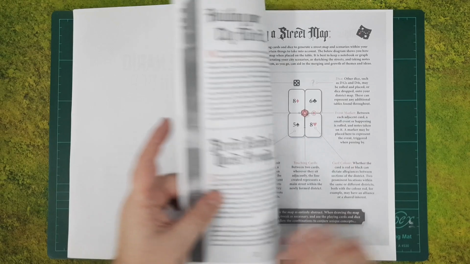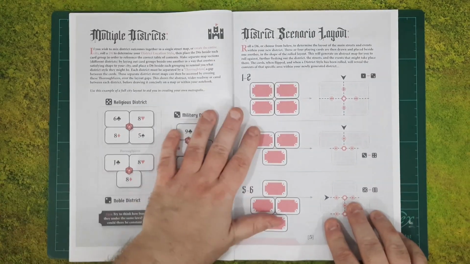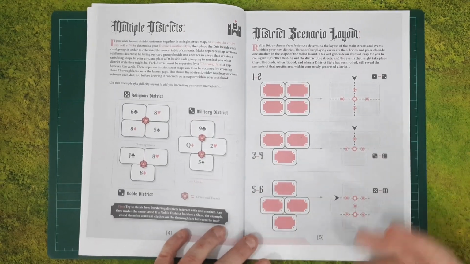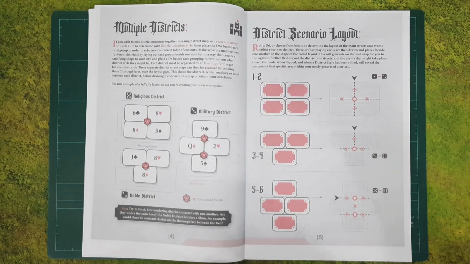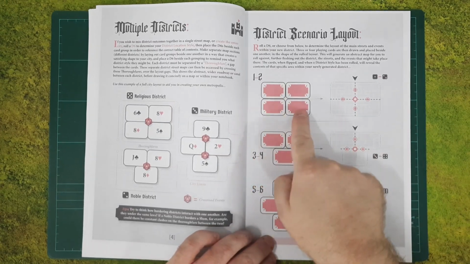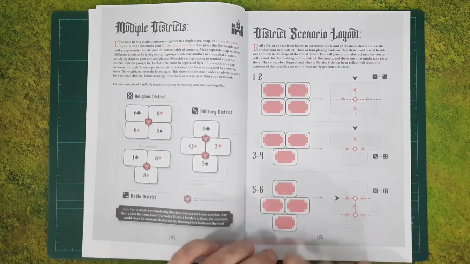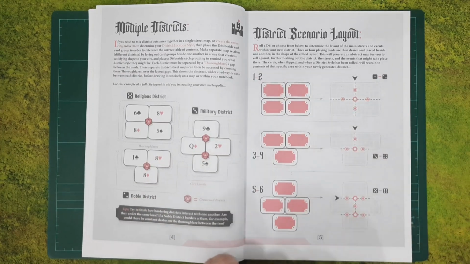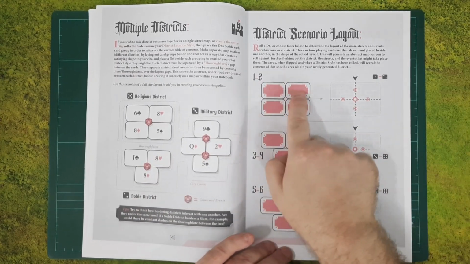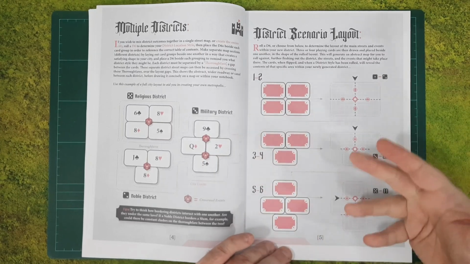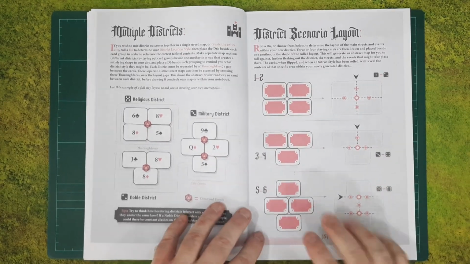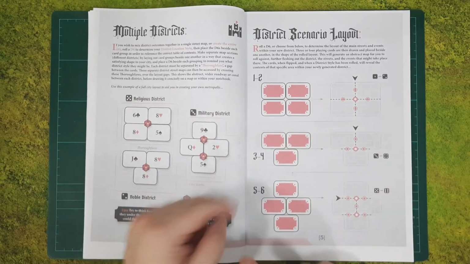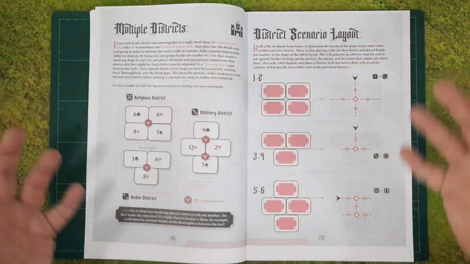Now, the game basically comes with three possible layouts for your district in terms of creation. And what it is basically going to represent is cards and card layout. You can choose which one if you want to, but you can also roll randomly. And again, you'll be using cards to represent the different areas within the district. You can then combine different districts to create a larger area of the city, or with enough districts, you can create a complete city.